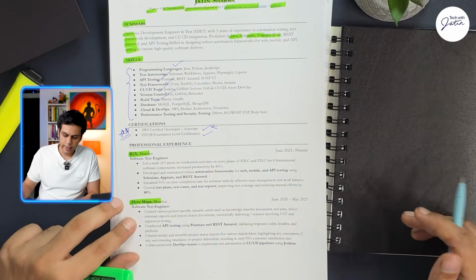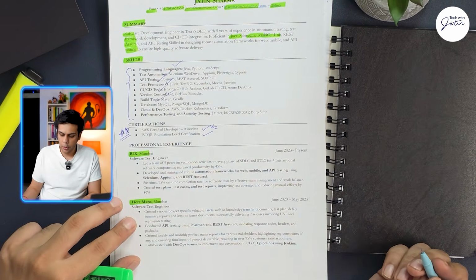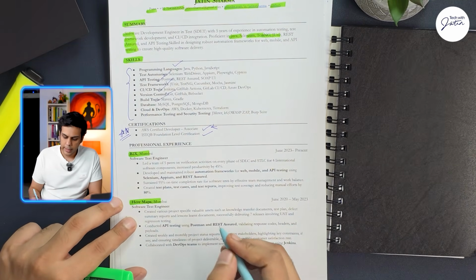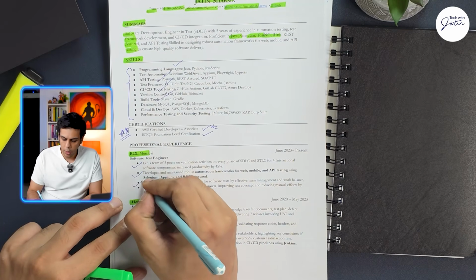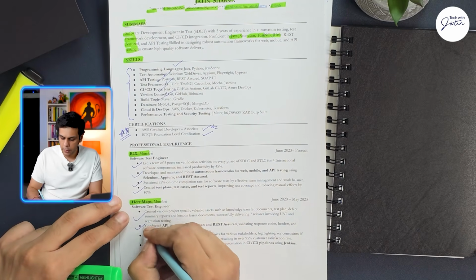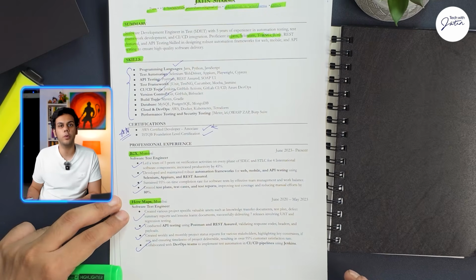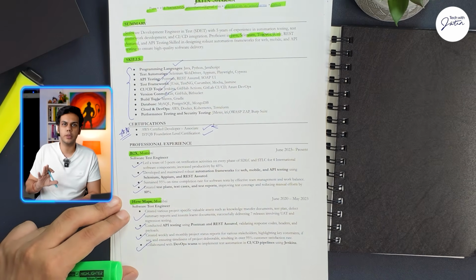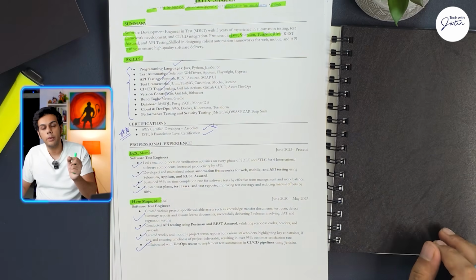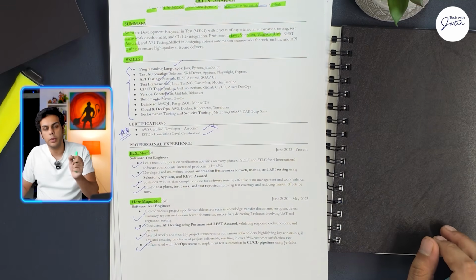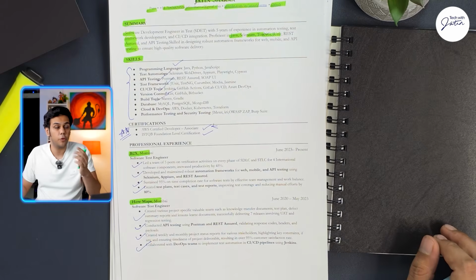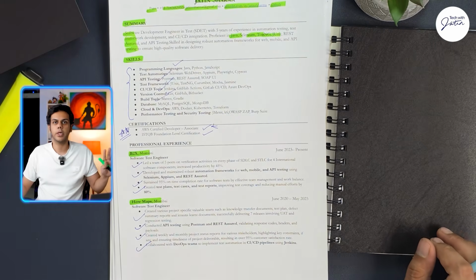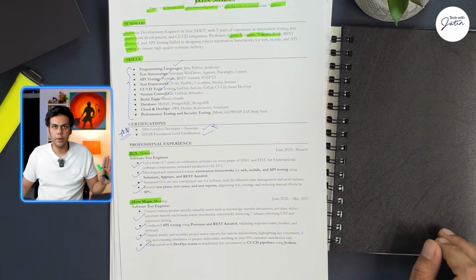Okay, the next is project information. So over here, guys, if you look carefully, all the project information, I'm trying to complete it in 4 points only. Don't put 10, 15 points. 4 points is more than enough. If you are not able to explain your roles and responsibilities and achievements in 4 or 5 points, there's something wrong. Is this part clear to everyone?